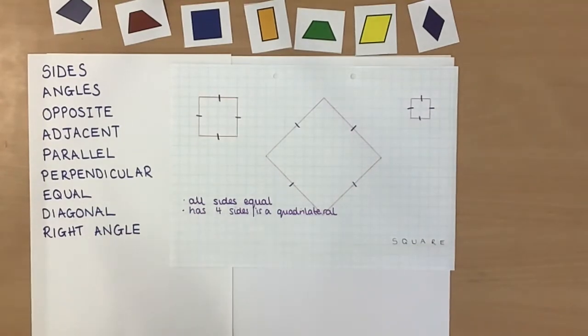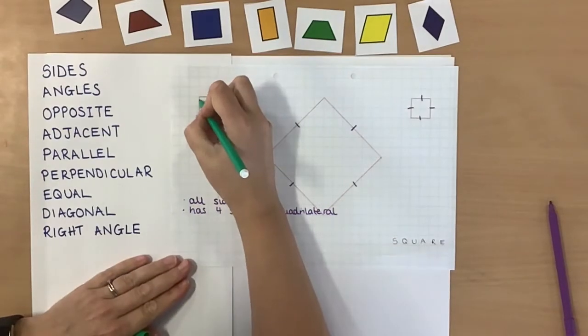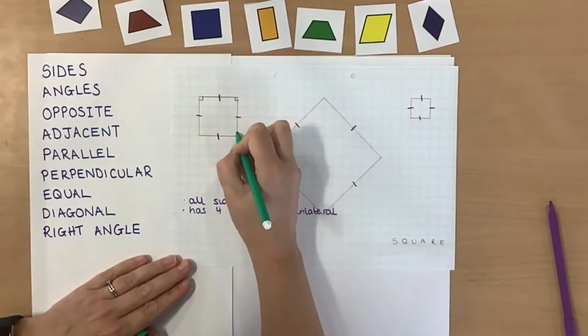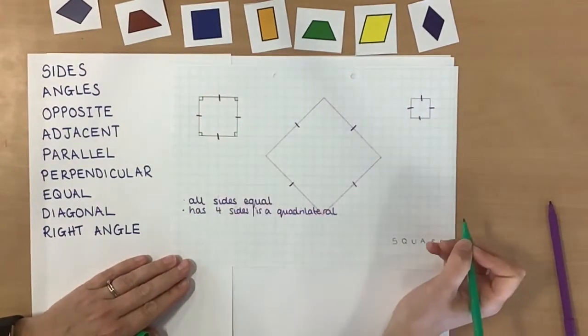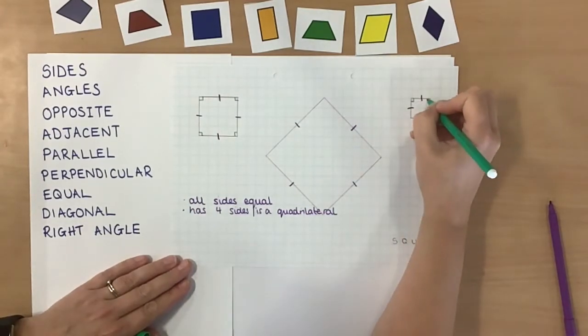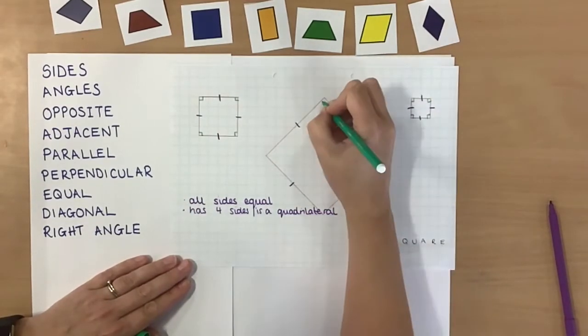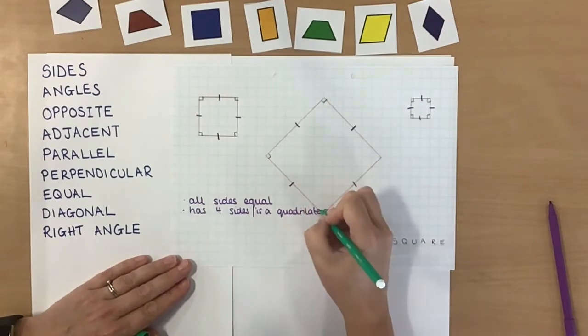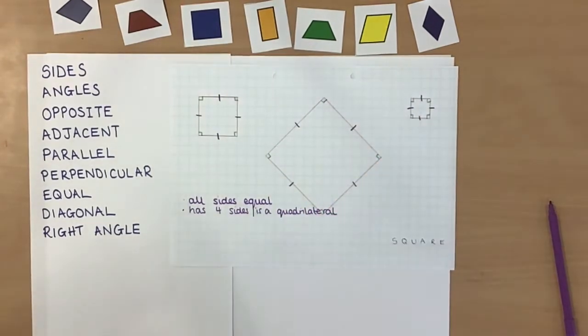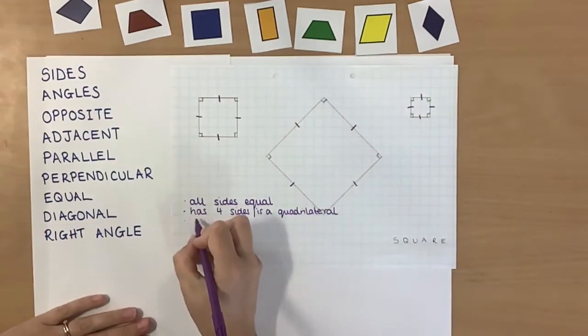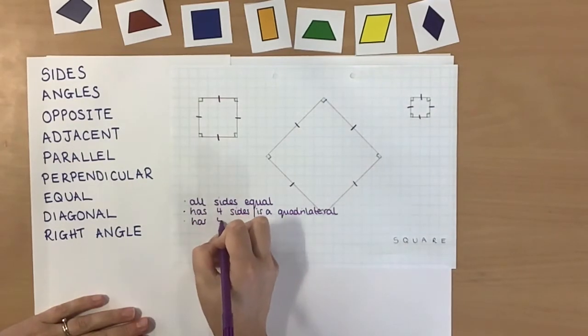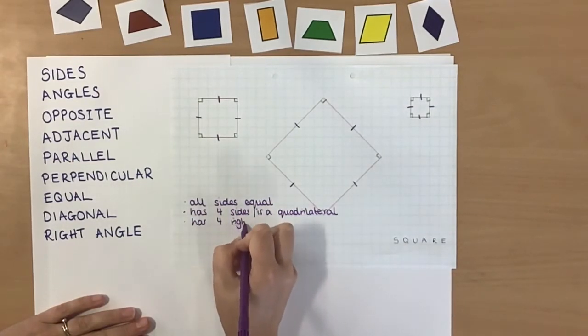So what about angles then? Well, this one has got 1 right angle, 2 right angles, 3 right angles, 4 right angles. So has this one. And so has this one. So we could say that it has 4 right angles.